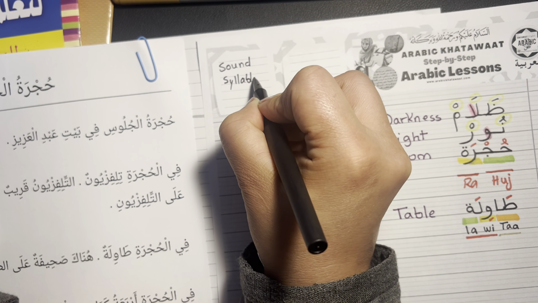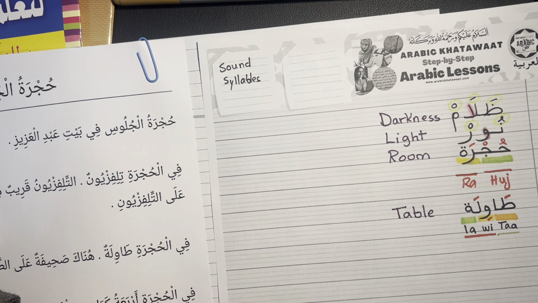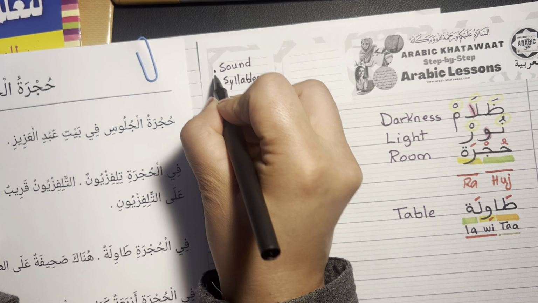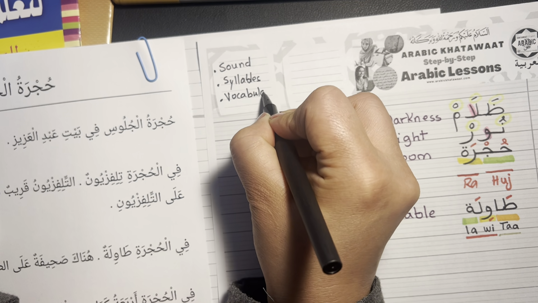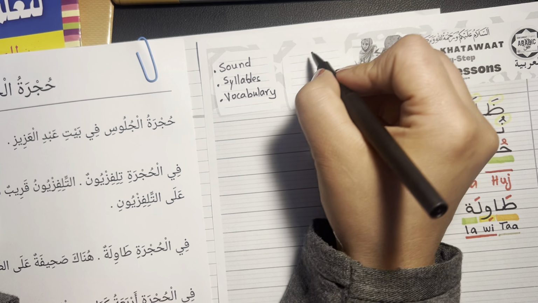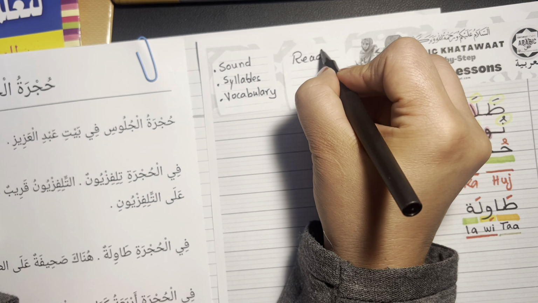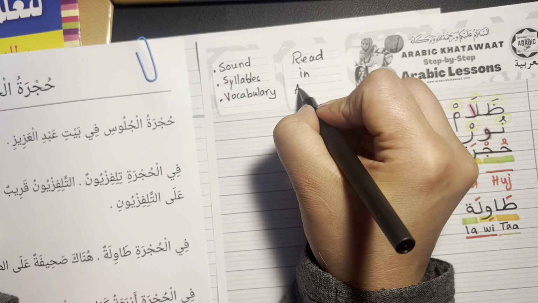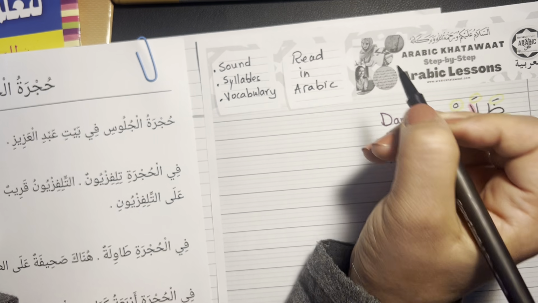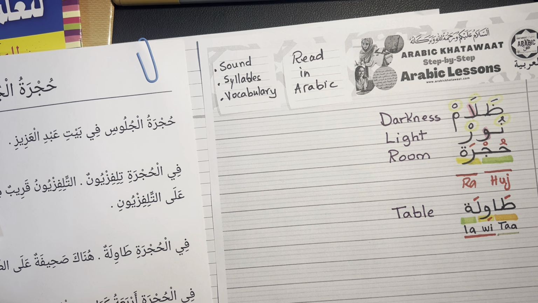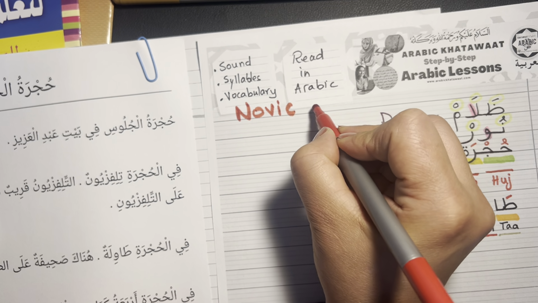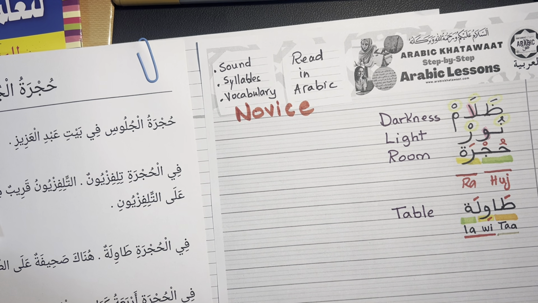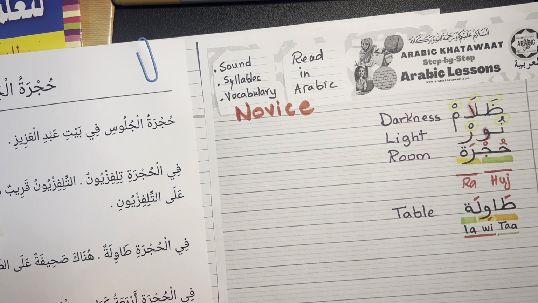So I do syllables, and then I have to remember to compile a good set of vocabulary. And of course, this is all to learn how to read in Arabic, and it's for novice learners. Novice is people who are still learning how to write and read in Arabic.